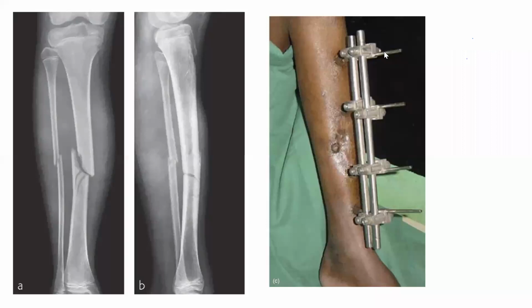Pin site infections. How do you identify the pin site infections? There will be some pus or discharge coming out from the pin sites. And the pins may be loosened. And what else? There will be erythema and signs of inflammation around the pin site.